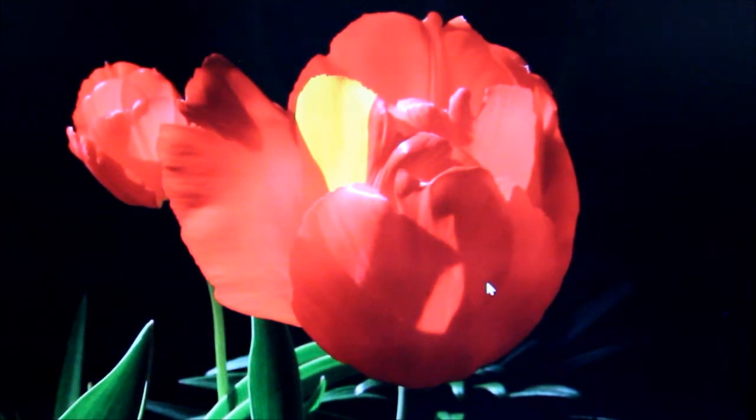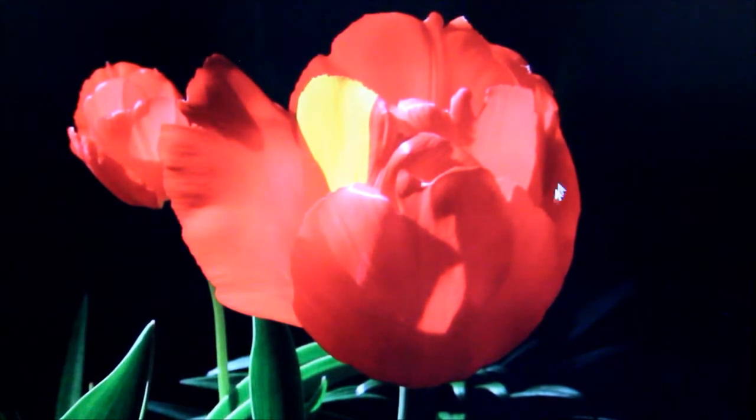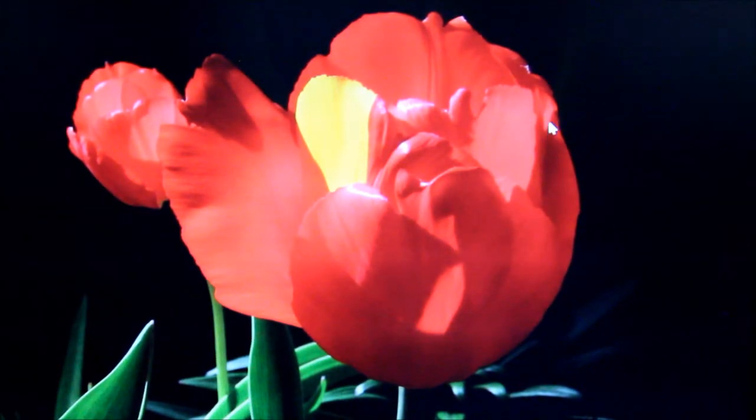Now here the shadow falls off and you get some reflected light from the leaves up in here and in here. And here you get your darker area and so forth.